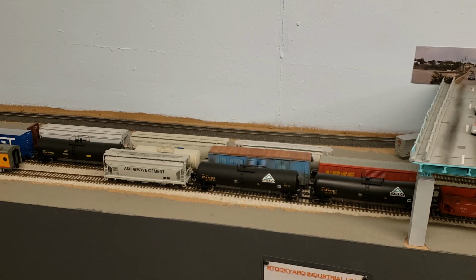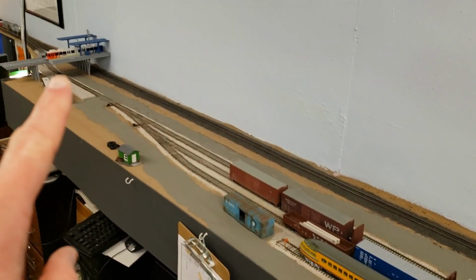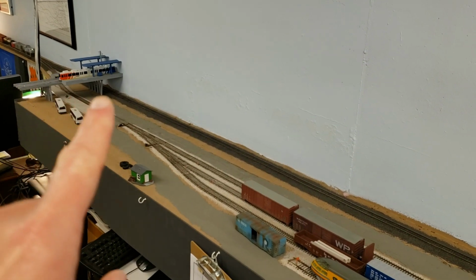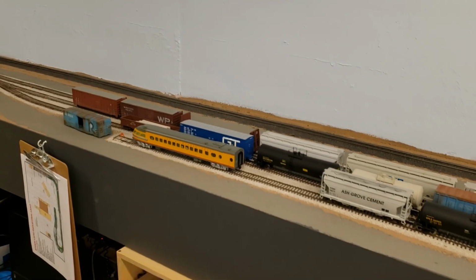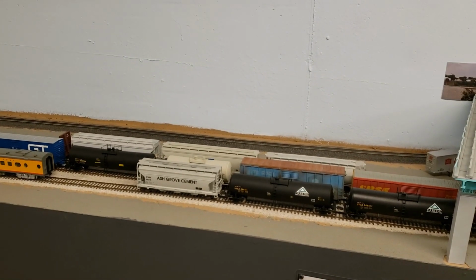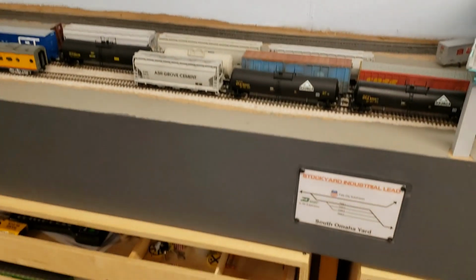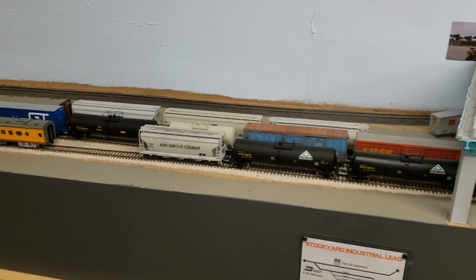So you see this mainline track back here, which connects to my transfer track way down at the end of the line here, and that's how the SPSF comes in. So that is something that I don't operate at all. So basically, these cars are coming from my storage drawers down here. But you can see the SPSF cars. So I've got the SPSF box cars.